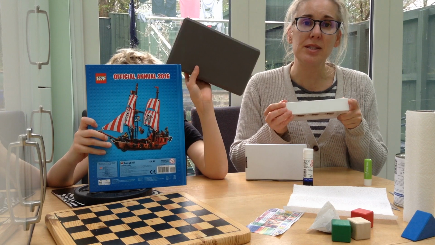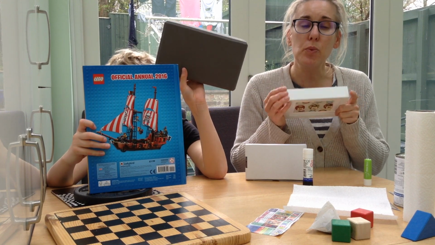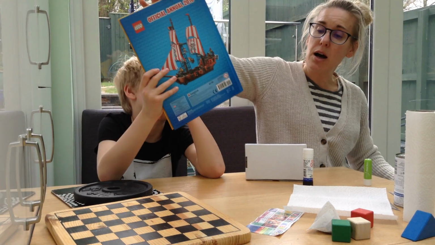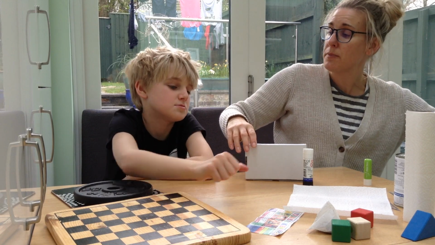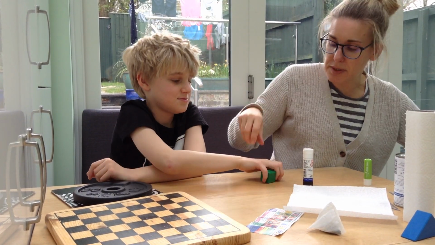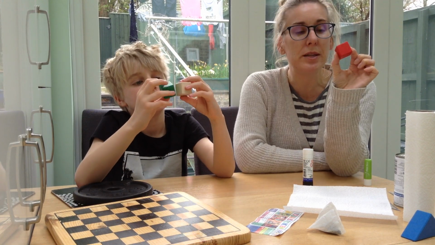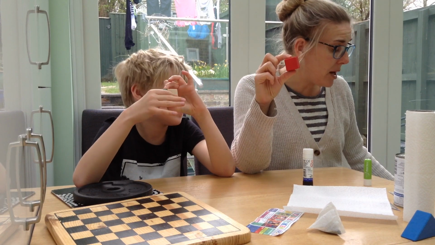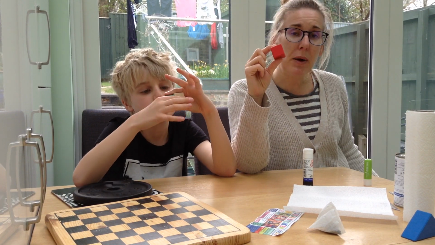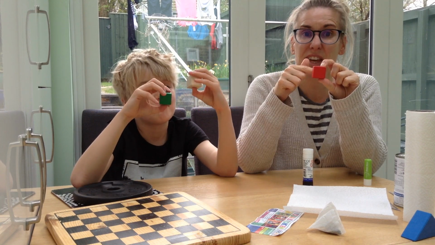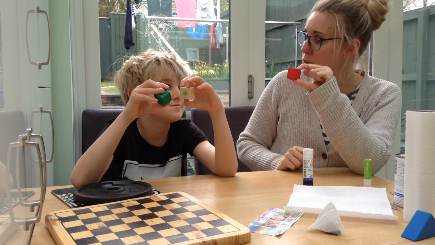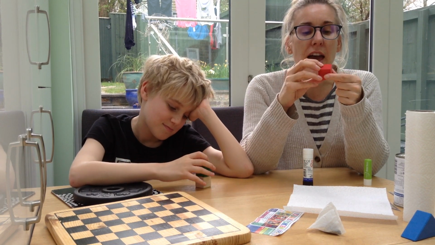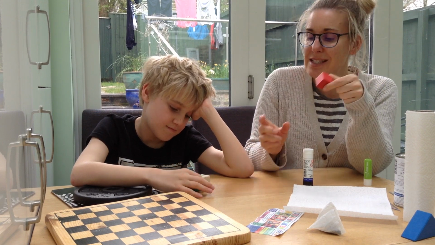Sometimes you do get cuboids that have got square faces, but you wouldn't tend to get one that has got all faces which are square, because those are special shapes called cubes. It was a bit tricky for us to find some cubes, but we did find some. Now a cube looks very similar to a cuboid, but it is special in the fact that it has 6 faces, but all 6 of these faces are squares. So every single face on a cube is a square.